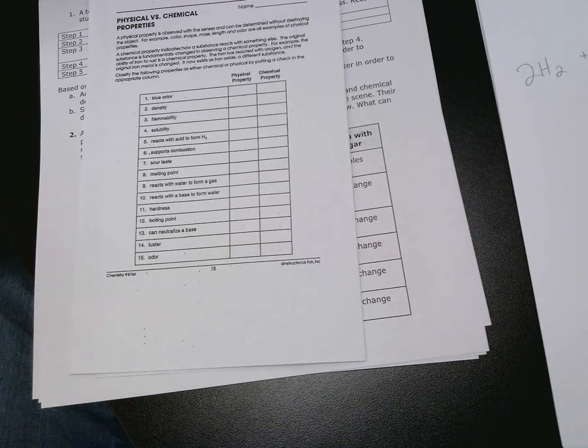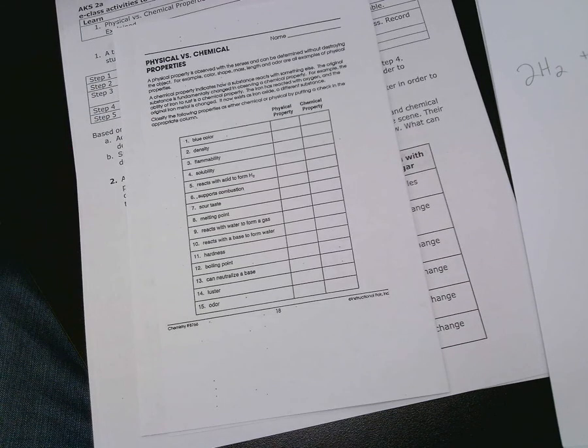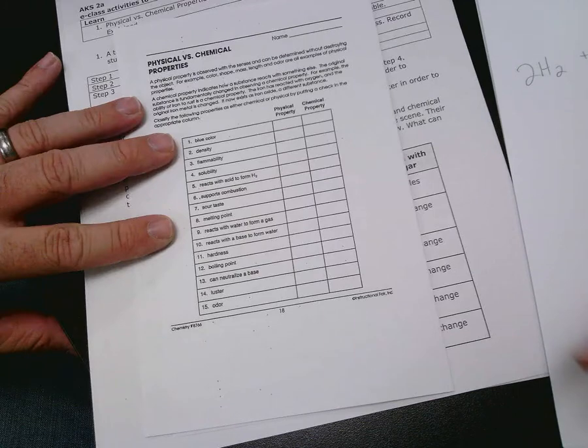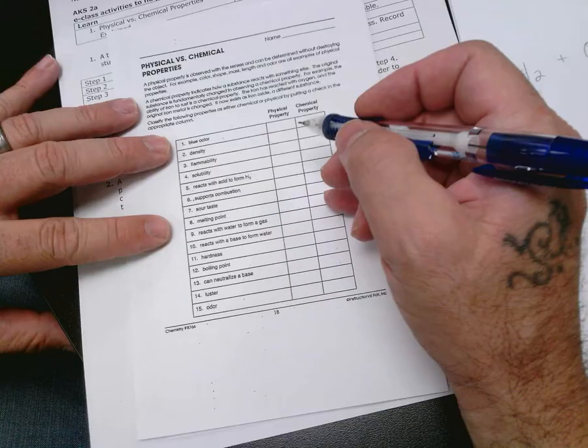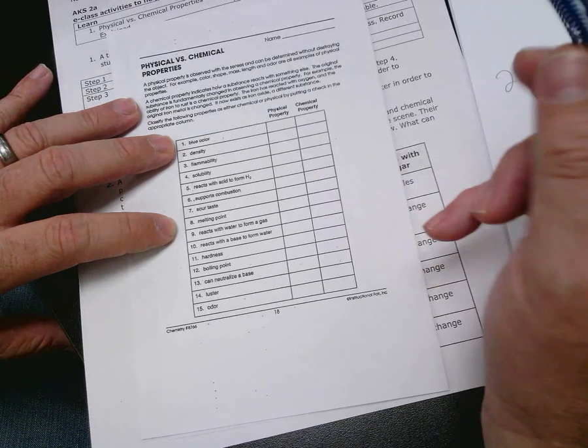So on this worksheet that we did before, this is going to be a good tester for me to go down, and then you can look at the worksheet, the review, and determine if you agree with me. And we're talking about physical properties versus chemical properties. So in order for the property to be tested chemically, there has to be a rearrangement of atoms.